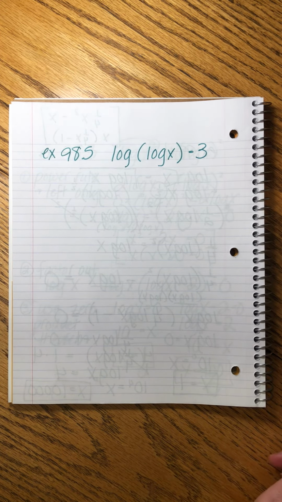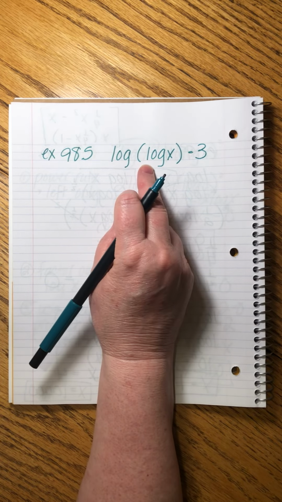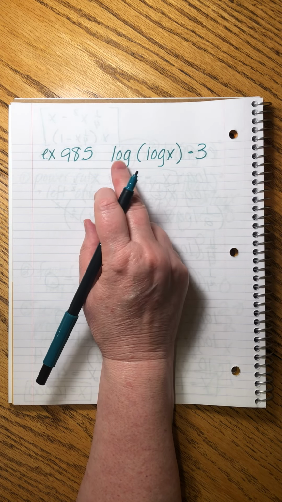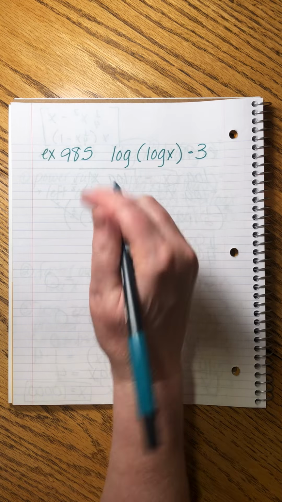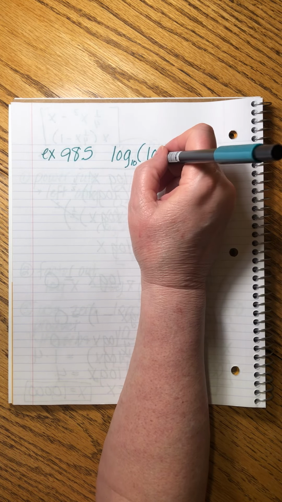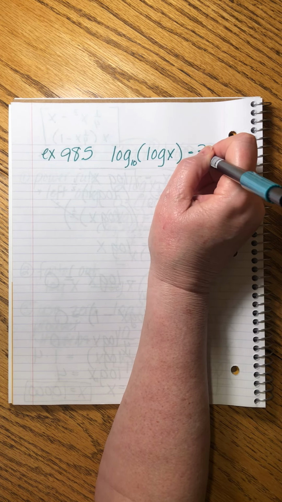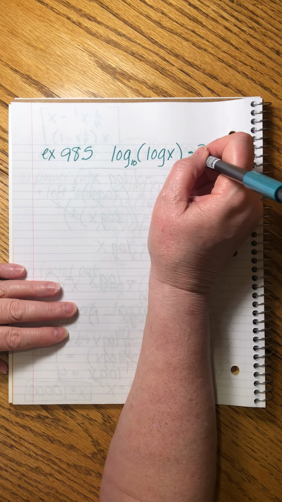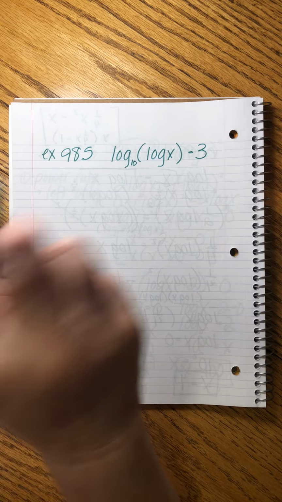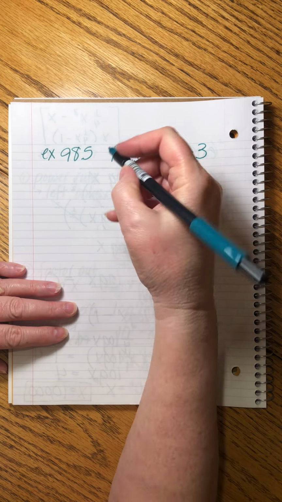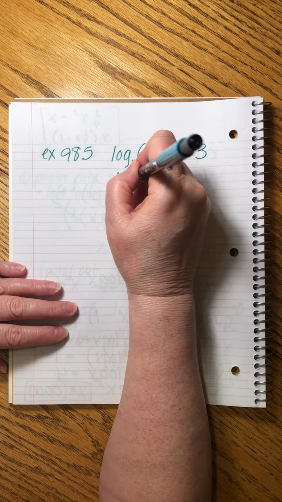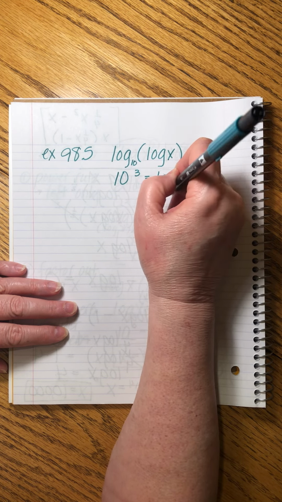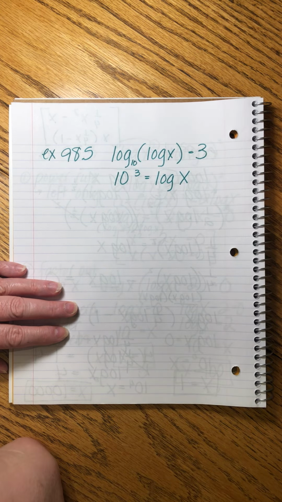Well, that looks weird, doesn't it? We don't usually have a log of a log, but if we think about it, there's the base, and this is the number, and that's the exponent. So we can easily rewrite this as an exponential. We can write that 10 to the 3rd power equals the log of x.